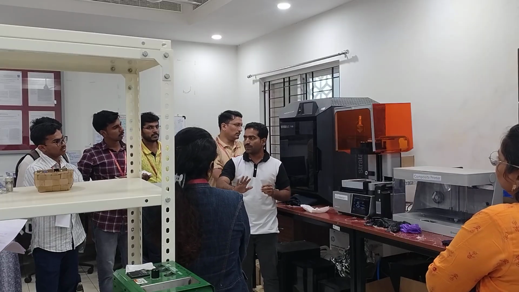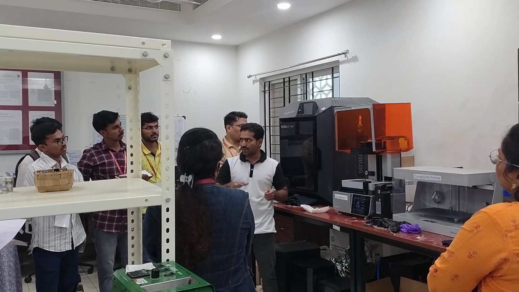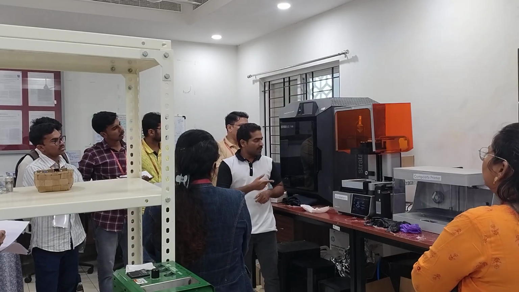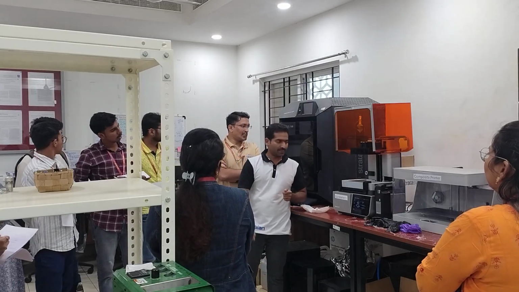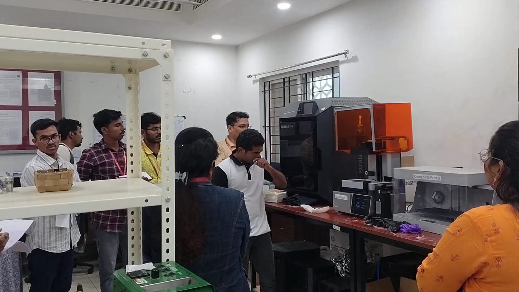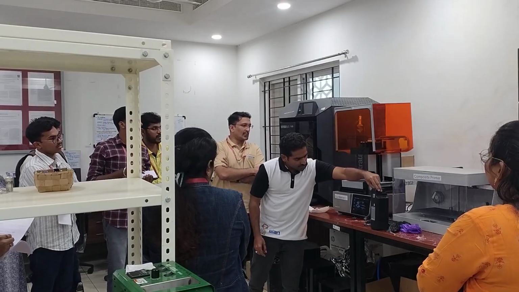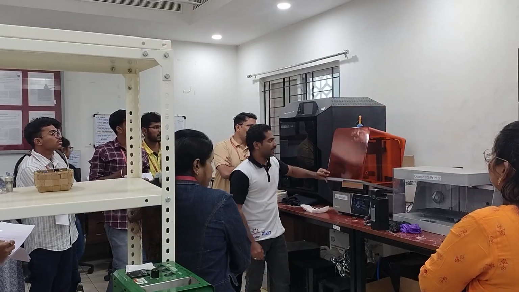There we will use a projector, which will cure a whole layer or screen by throwing the light. Here we will go point to point. So this is a resin bottle. We'll put this one in the back side here.